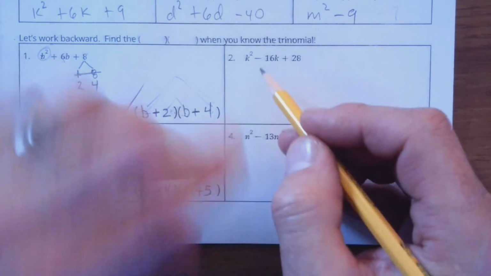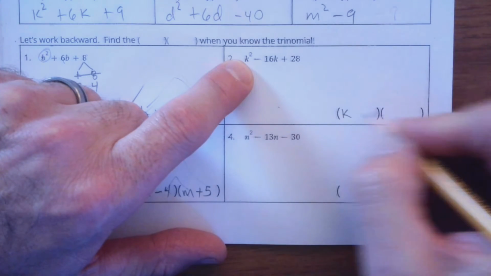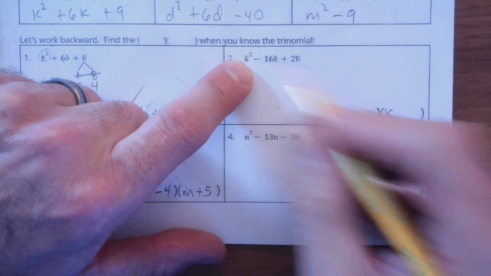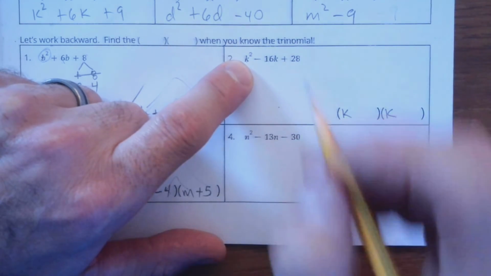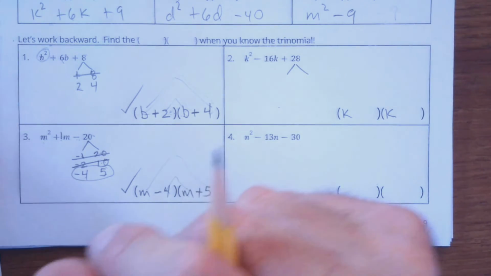Okay, so k squared. We know that the firsts need to be k and k, so those multiply to k squared. Now we need factor pairs of 28.